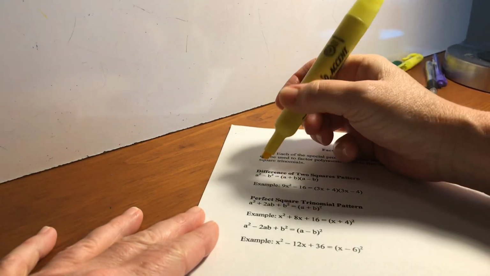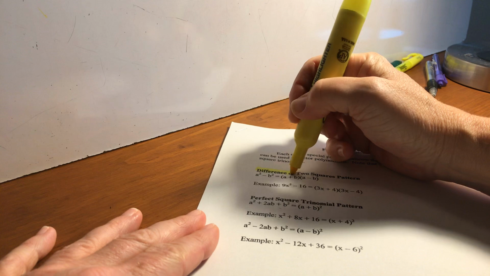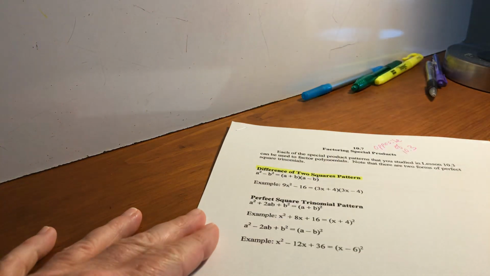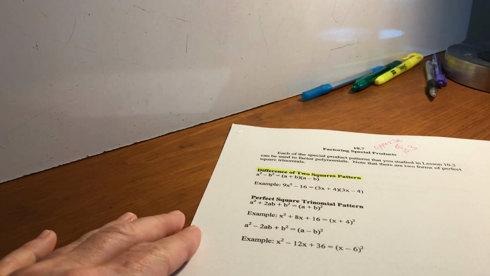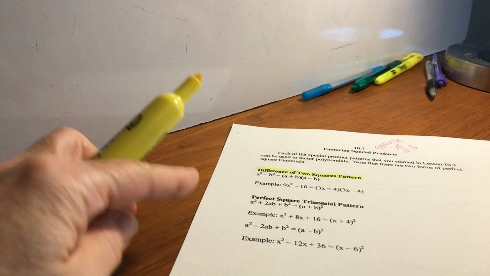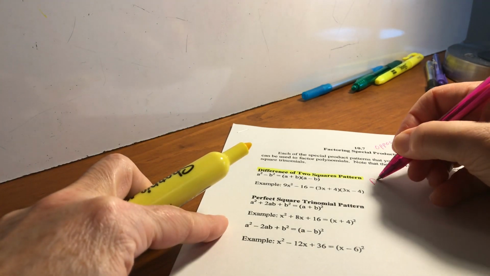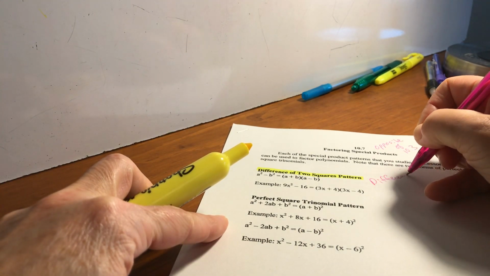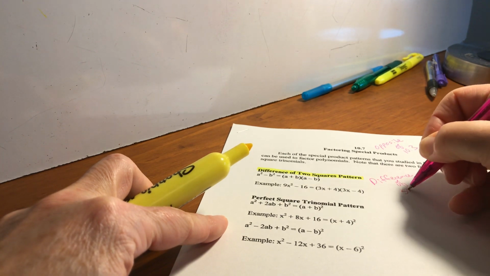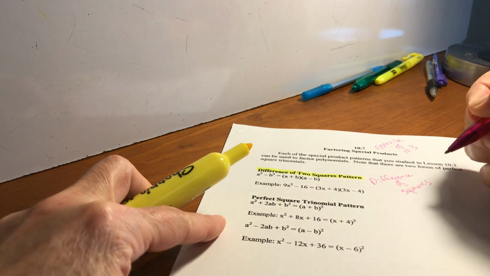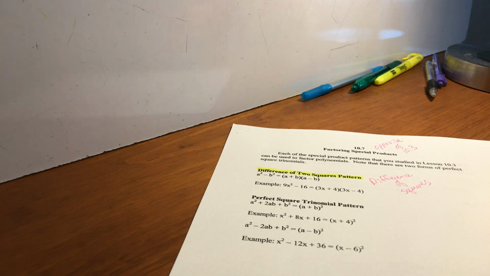There are some specific patterns that you should notice. One pattern is called the difference of two squares pattern. I just learned it as difference of squares. When you look at the problem, the directions will just say to factor it, so it's going to be in standard form.